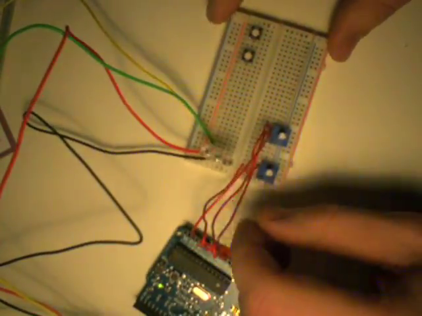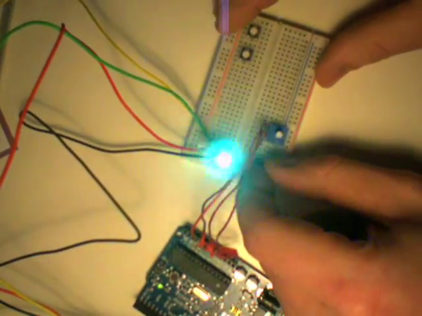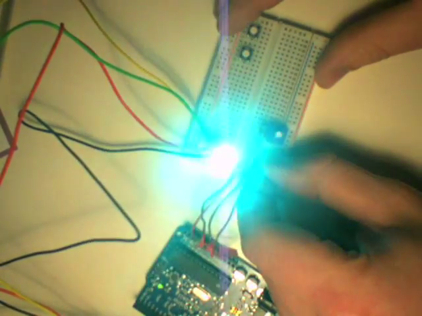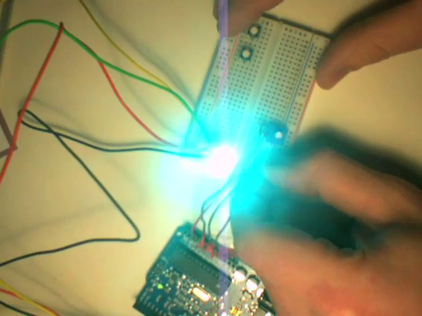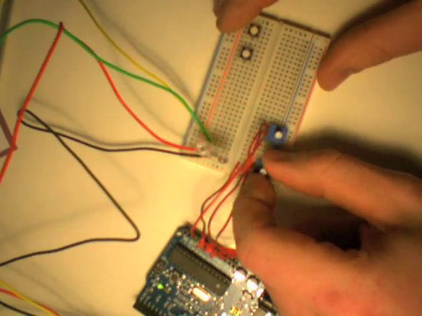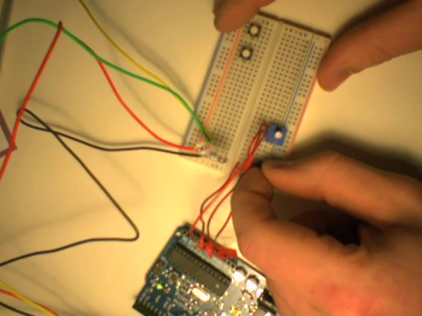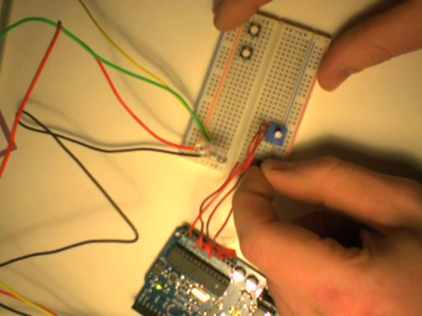Okay, so the first knob right here will delay how long the lights are actually on. So if we slow it down, see that the lights stay on. If we slow it down a lot, turn it all the way over, they stay on for a really long time. And if we turn it all the way up, you can hardly even see them. Okay, let's turn those down a little bit.